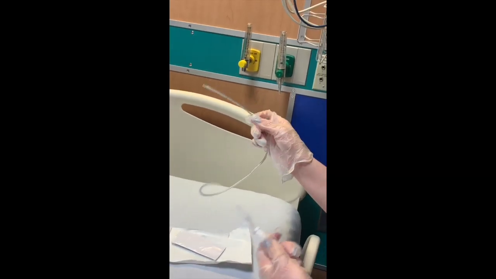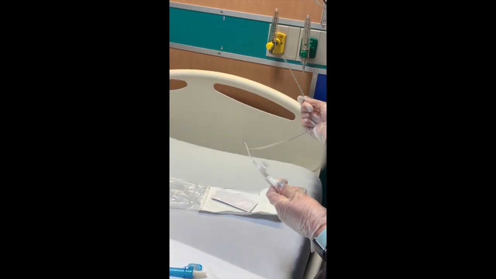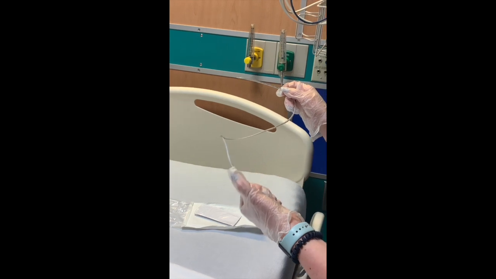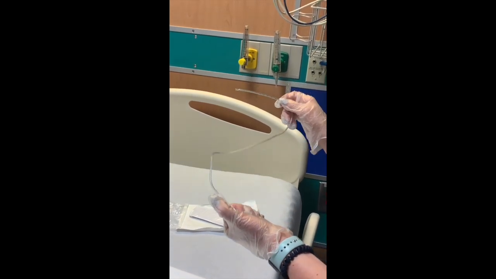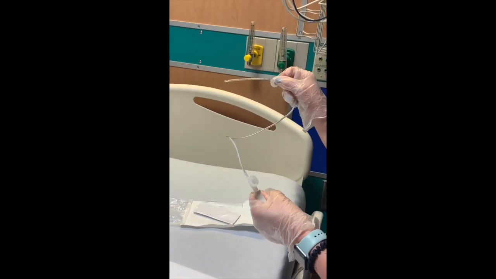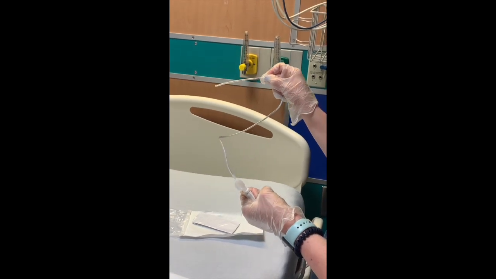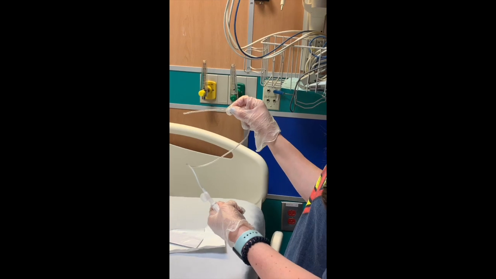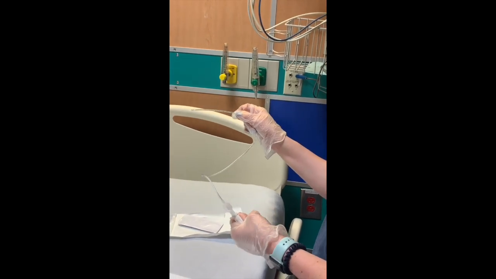Again, similar to the tip suction, this is a closed system once you place your finger like this, so it really allows for control over the suction. And like I said, it can be used in the patient's mouth, nose, or for our trach patients, and these do come in sterile containers.